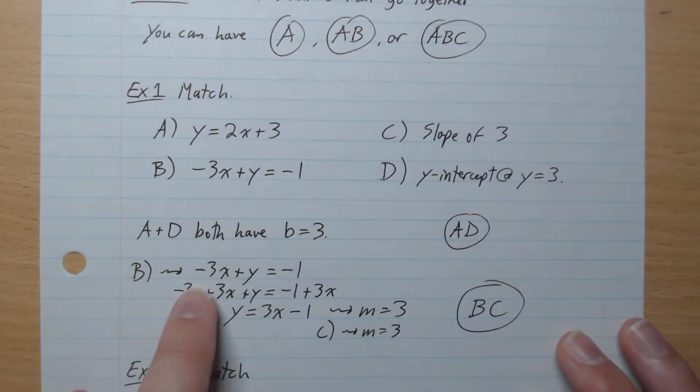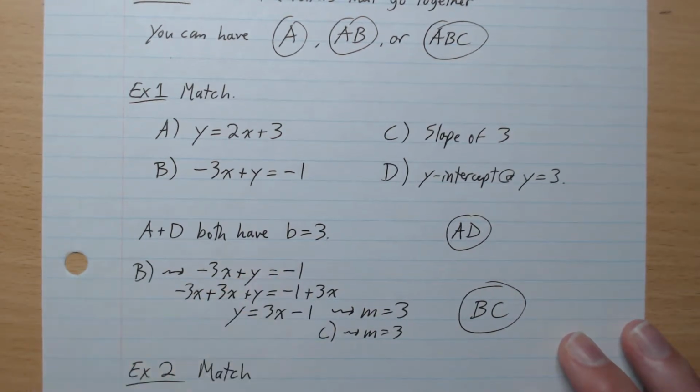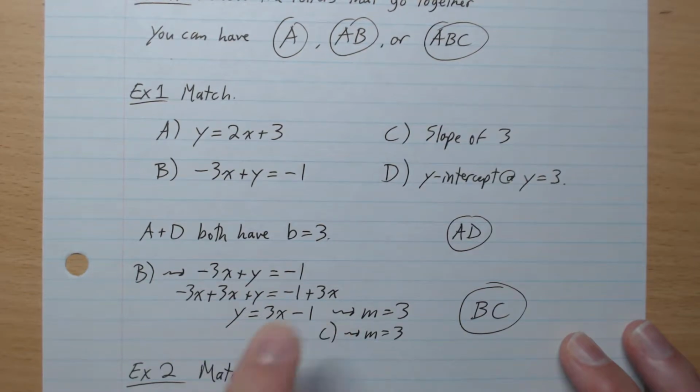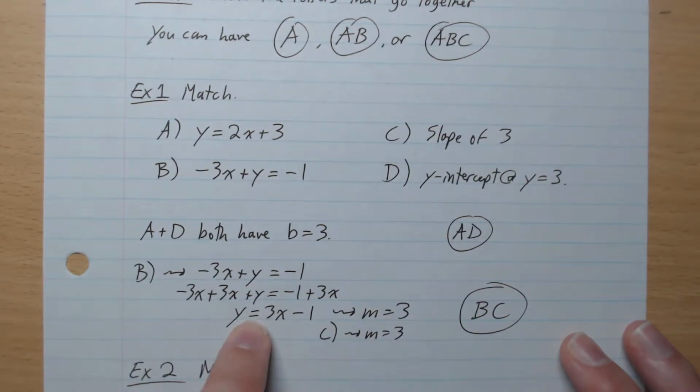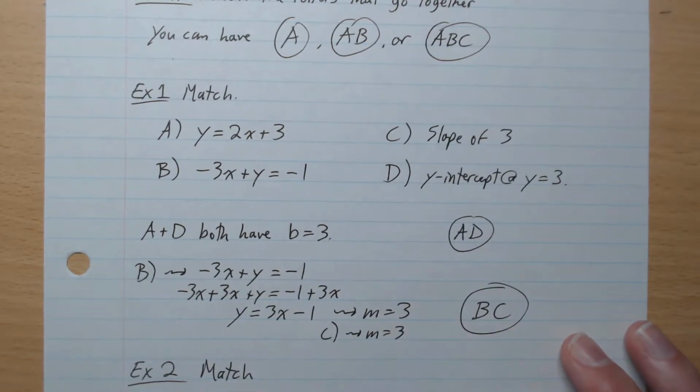B, we have our equation in standard form. We're going to rewrite it in slope-intercept form. So we're going to go plus 3x to both sides, and so we have y equals 3x minus 1. And from here, we see that the slope is 3. And C also says slope of 3. So B and C go together.